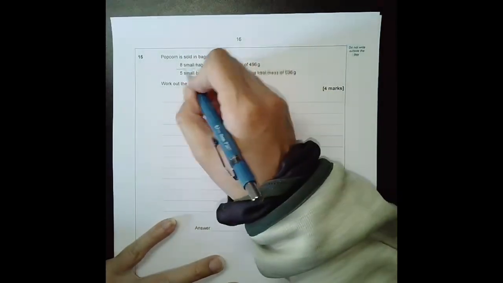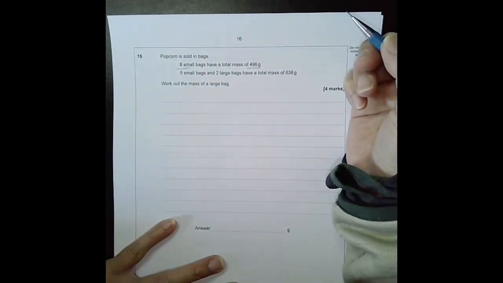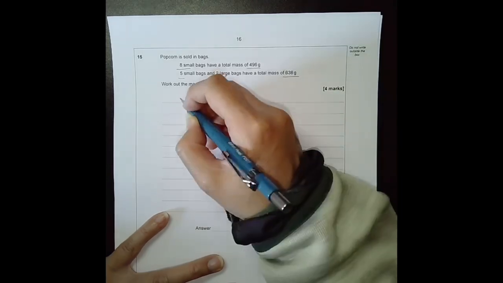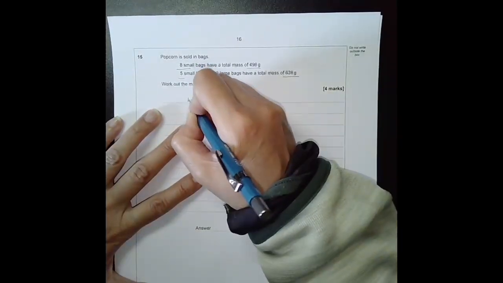And here we have another popcorn question. So let's see how we do it. We have 8 small bags for 496 grams, and then we have 4 small and 2 large for that much. So pretty obvious, let's find out each weight.